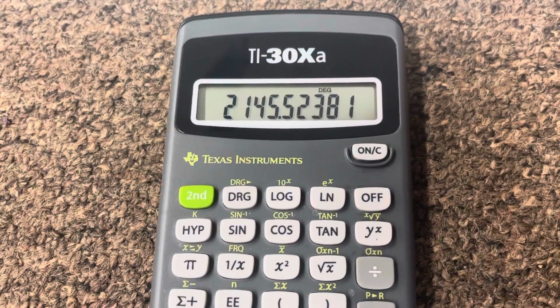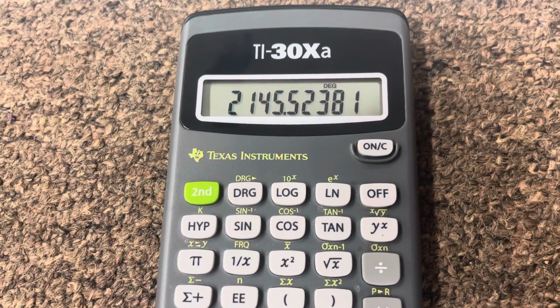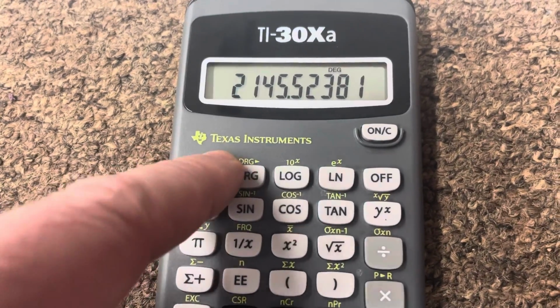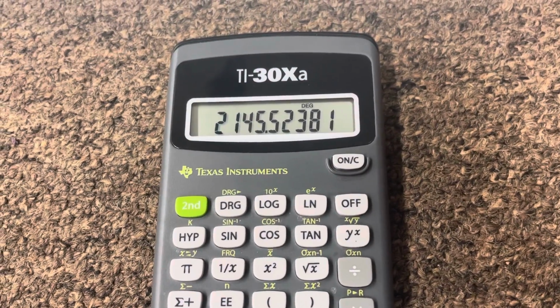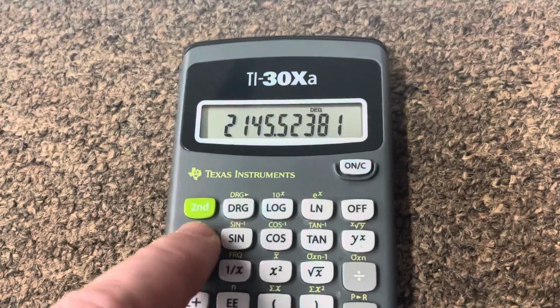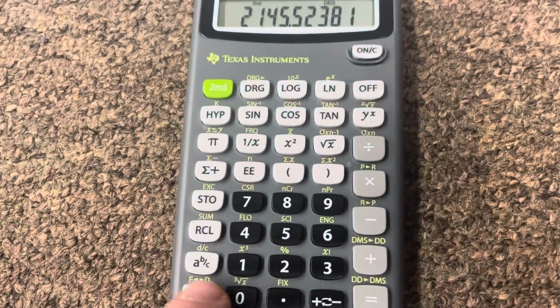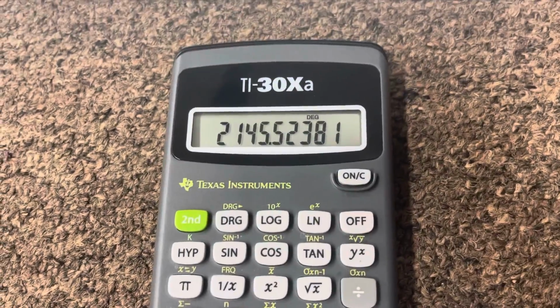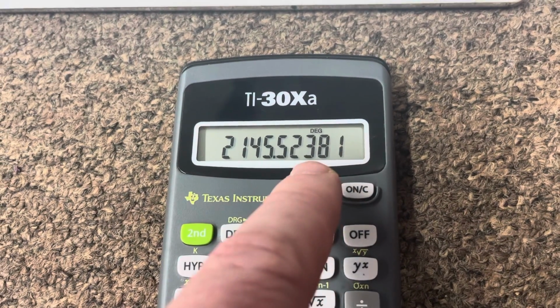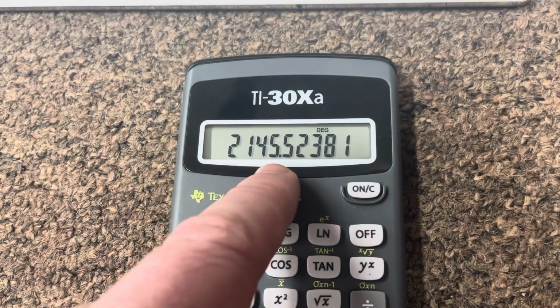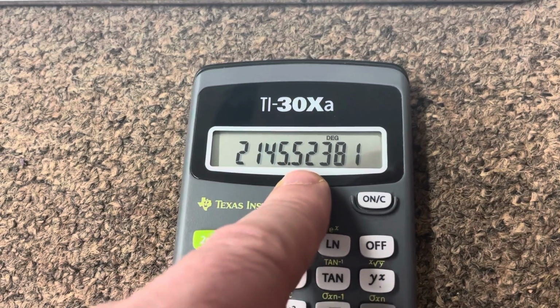2,145.52381, and they may have converted that into a decimal already. Let's see, I'm just curious. Yeah, it doesn't even change. You notice when we go second function, convert, 2,145.52381.